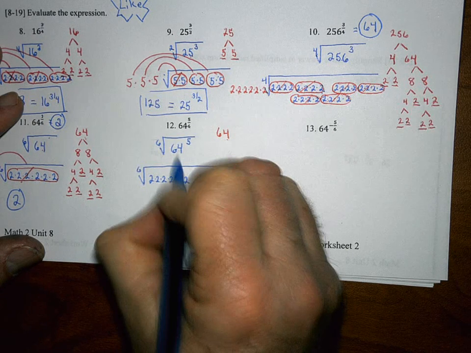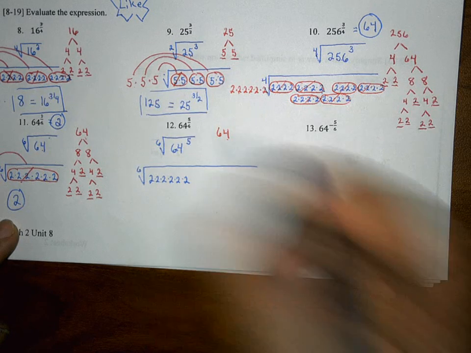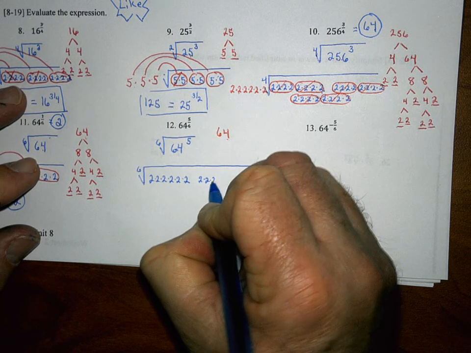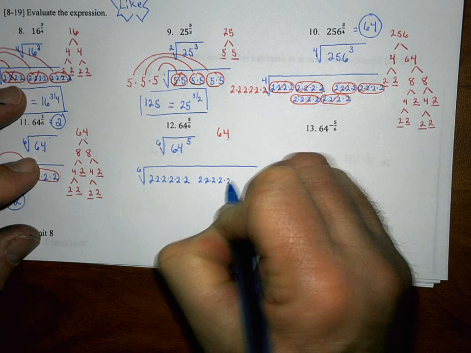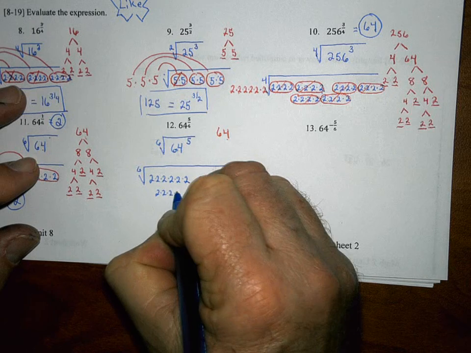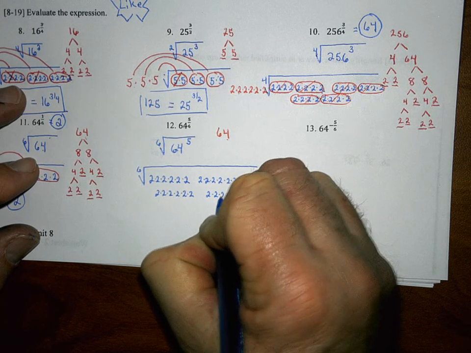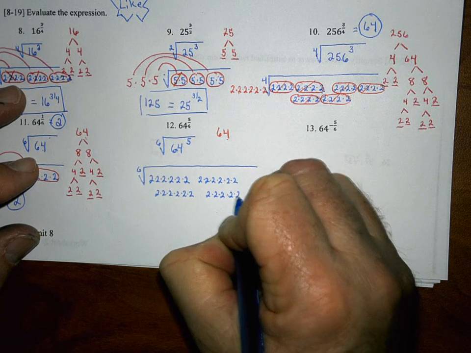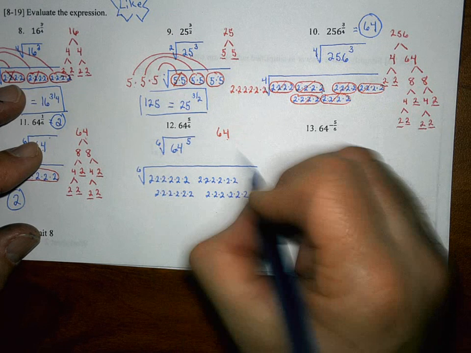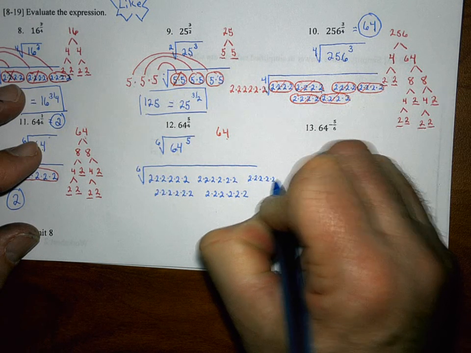That's going to be 1 of the 64's, but I need 5 of these, so I have to write it out 4 more times. Another 2 times 2 times 2 times 2 times 2 times 2, and another, and one more time, since I need 5 of them total.